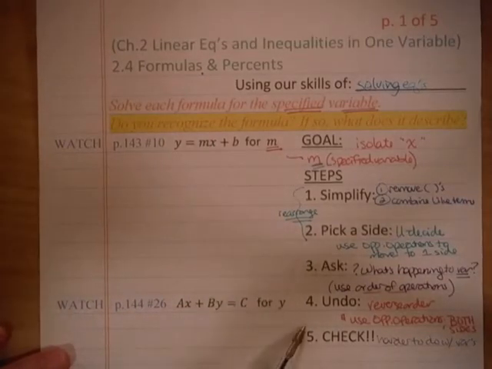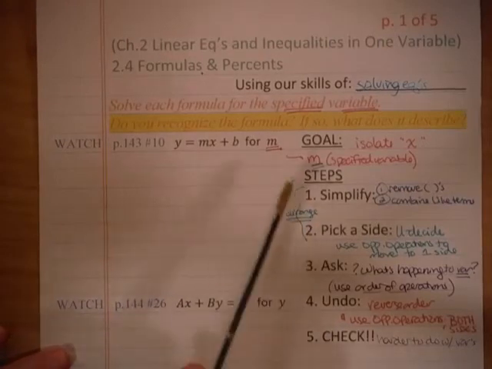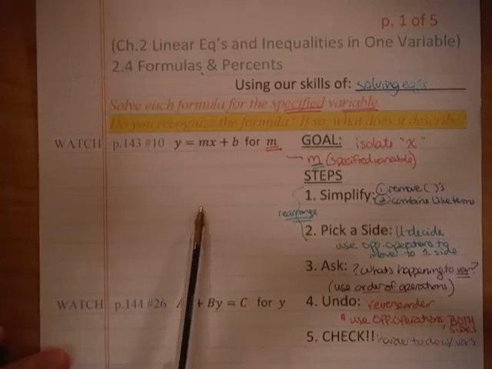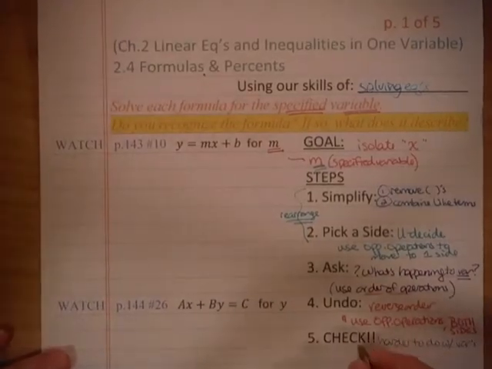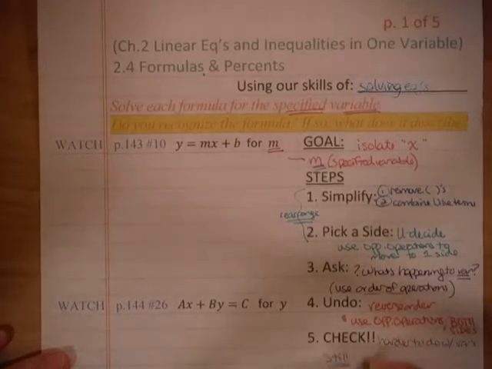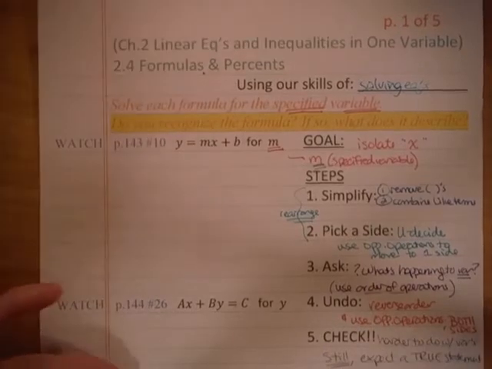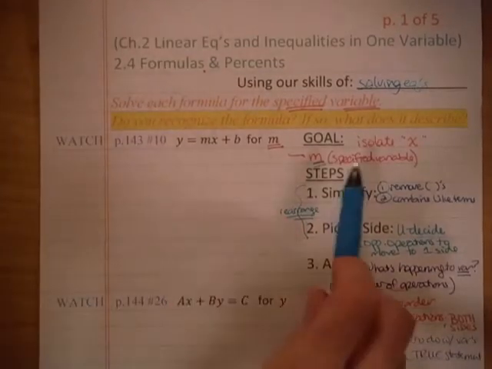If you're still a little shaky on solving regular equations, I would go back to 2.3, get some extra practice, and then you can jump back into 2.4 or get the extra help that you need. Please come see me or go to a help resource. Even though it's a little harder to check this, still you can expect a true statement. And then you'll know that you have come up with the correct rearranging of this formula.